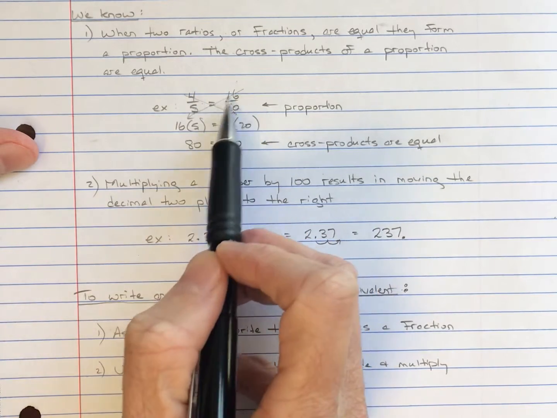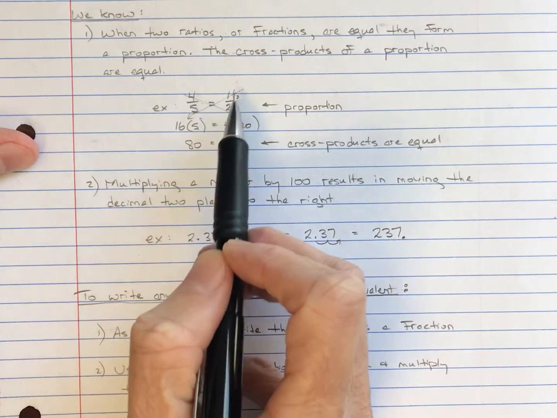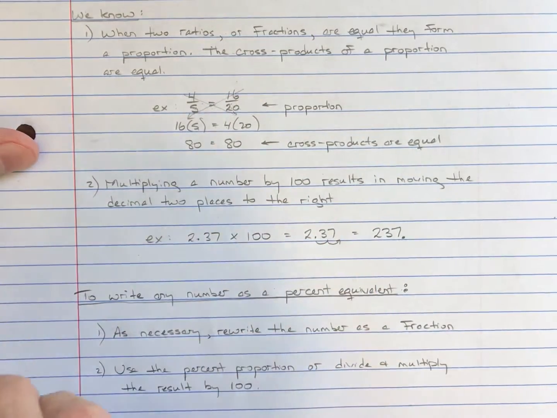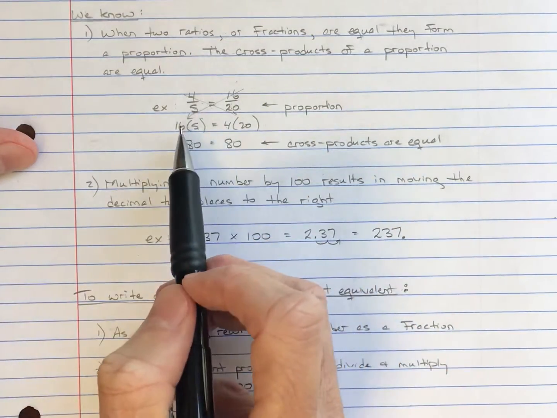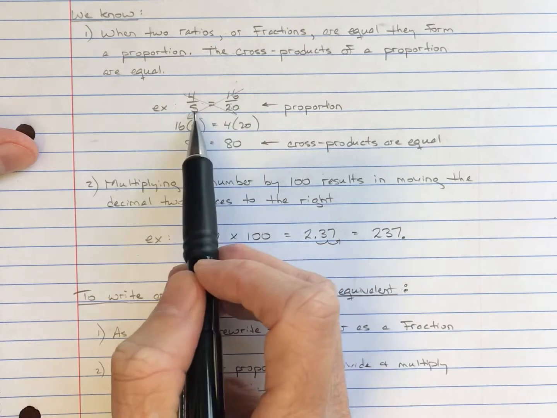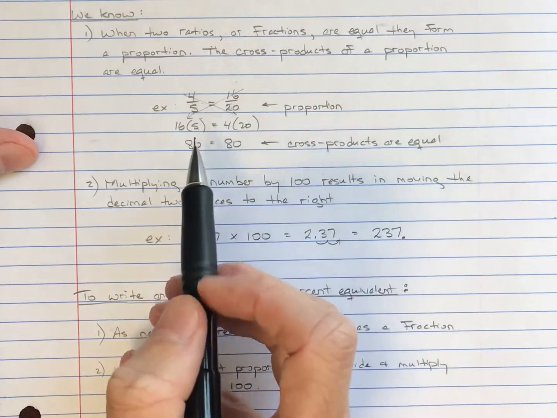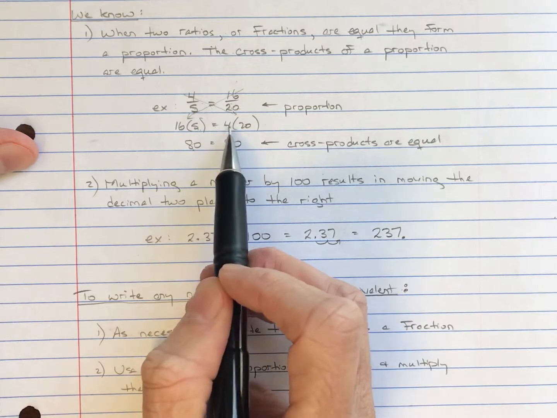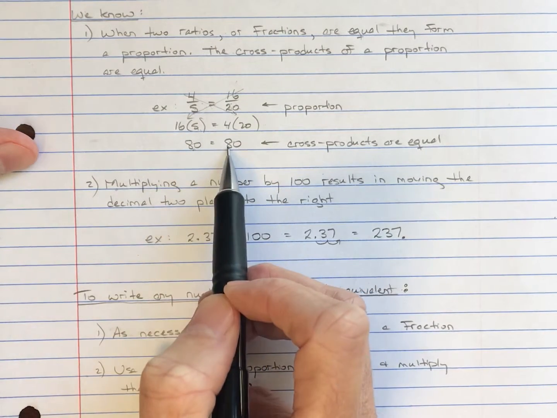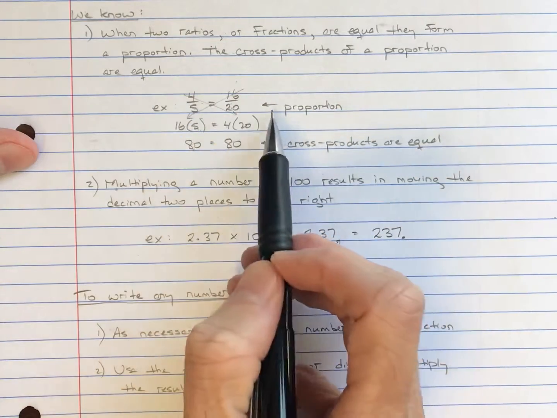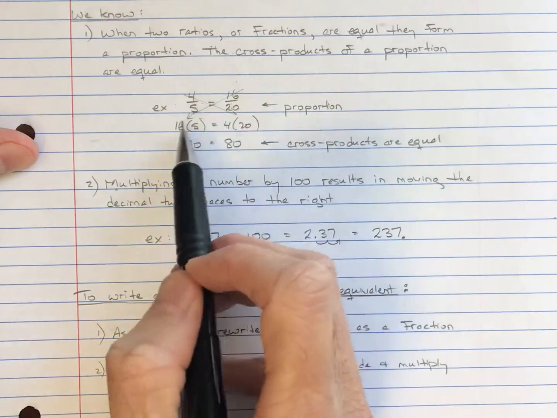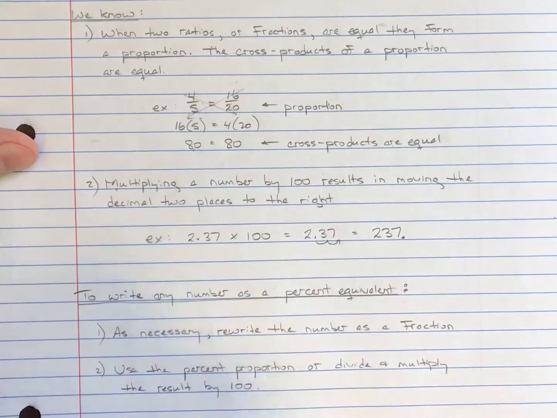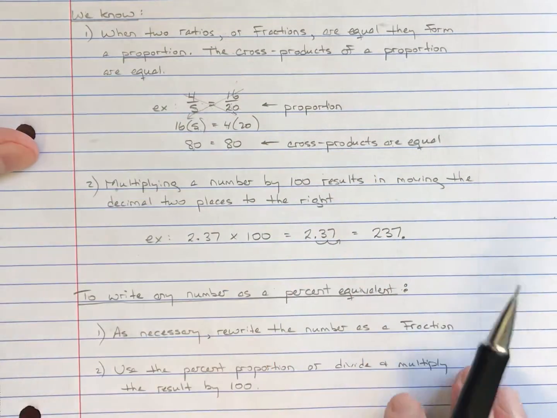So I go across the equal signs, and I make a nice X here, which indicates multiplication. So 16 times 5 is equal to 4 times 20. If we do the math, 16 times 5 is 80, 4 times 20 is 80, and they're obviously equal. So these two form a proportion. Their cross products are equal. 80 is equal to 80. That's the first thing we know.